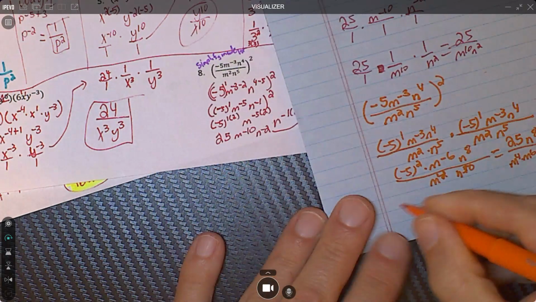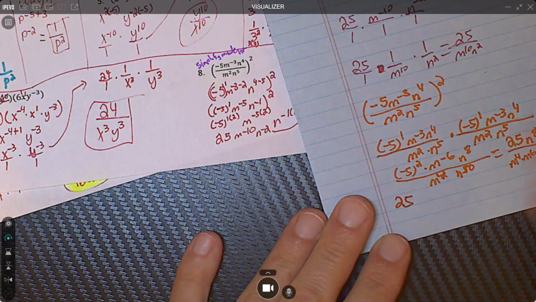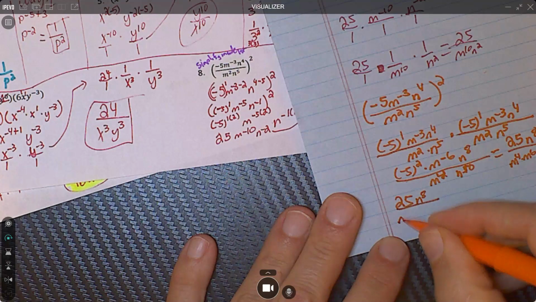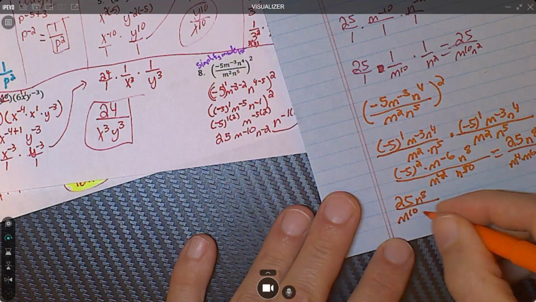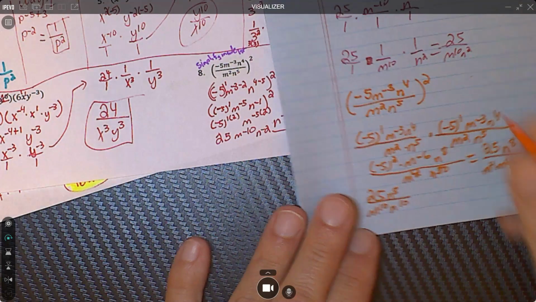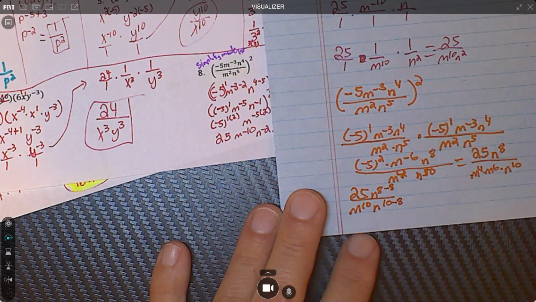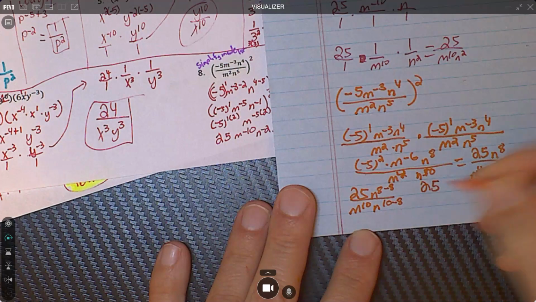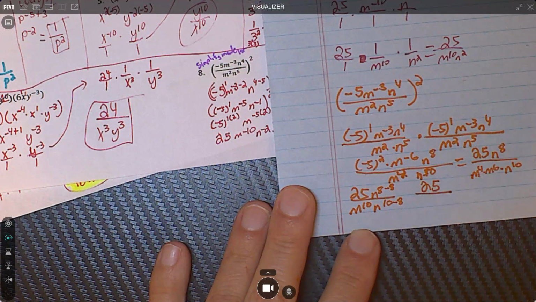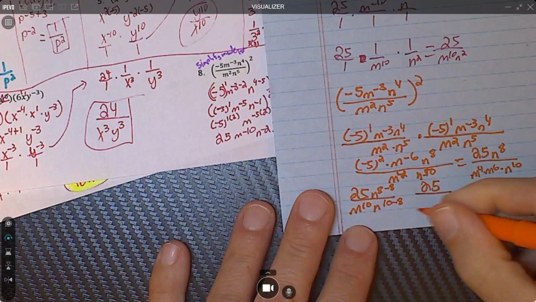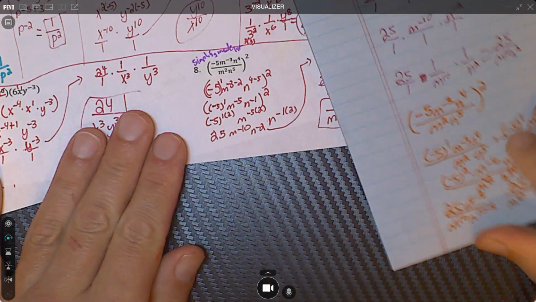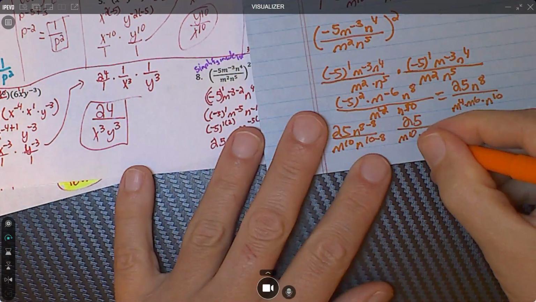So there you can see now I got 25 n to the 8th, and then you can take all 8 n's from the top, factor them out, you get n to the 0, which is 1. Then you got m to the 10th n squared.